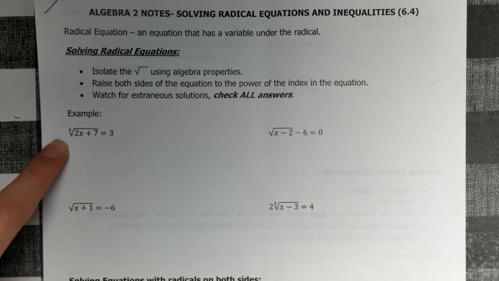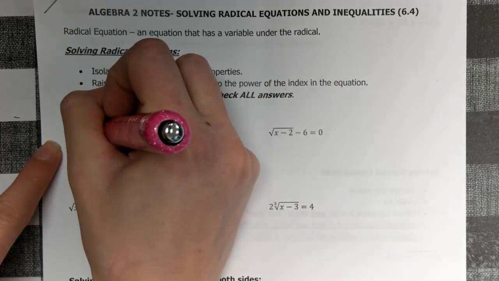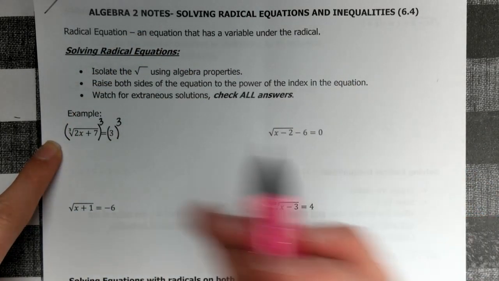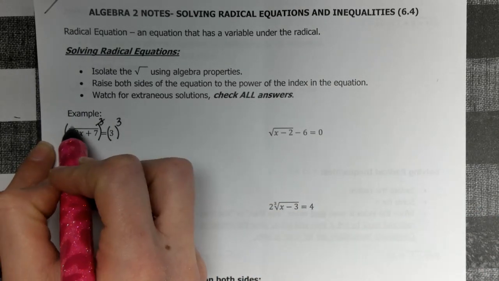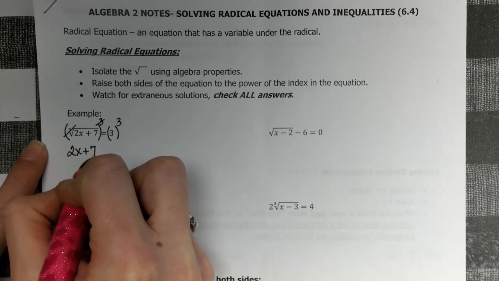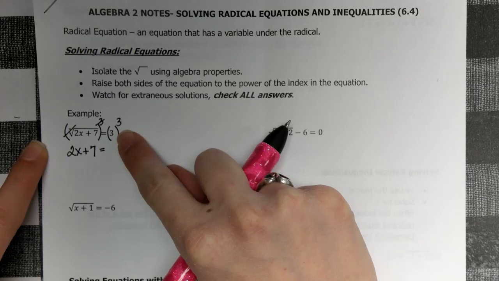So if it's a cube root, what will undo that? Raise it to the third. I'm going to cube it. So what I do to one side, I have to do to the other, so I have to cube that. Cubing a cube root just cancels out that radical, and it leaves me with 2x plus 7 equals, now this is the mistake that a lot of people make. It's a minor mistake, but it messes up your whole problem. People will leave this a 3. You are cubing it. So 3 cubed is not 9, it's 27.